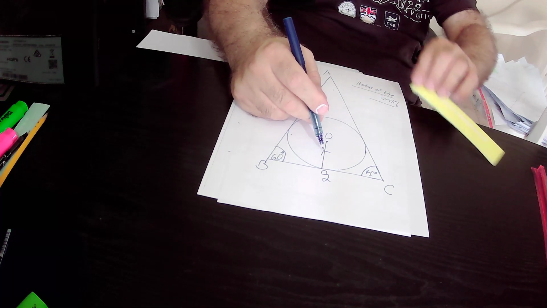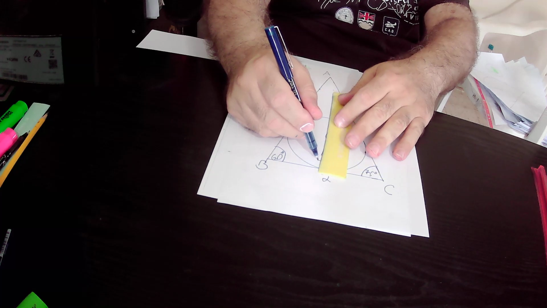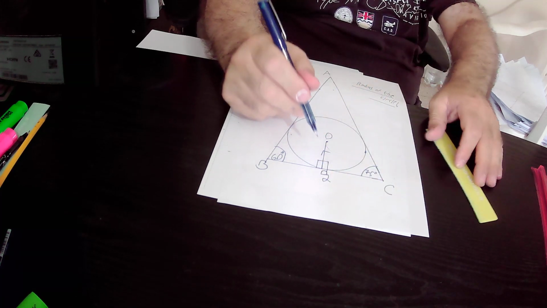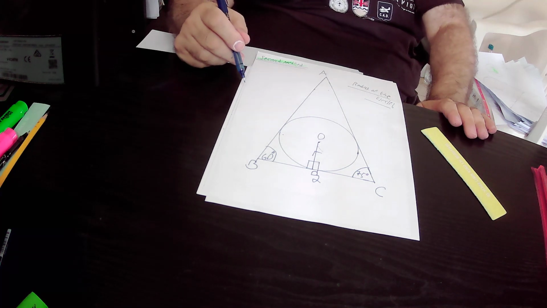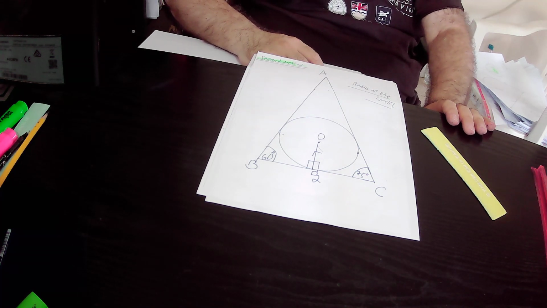Therefore, according to rule number 1, this angle will be equal to 90 degrees, and this angle will also be equal to 90 degrees. Rule number 1 states that the tangent to a circle is perpendicular to the radius drawn to its point of tangency.